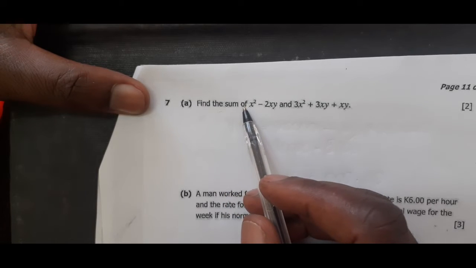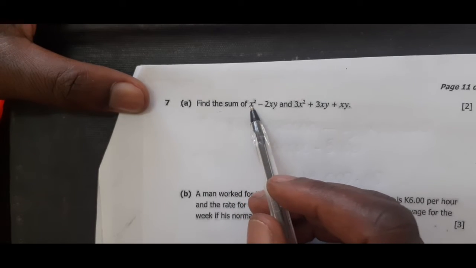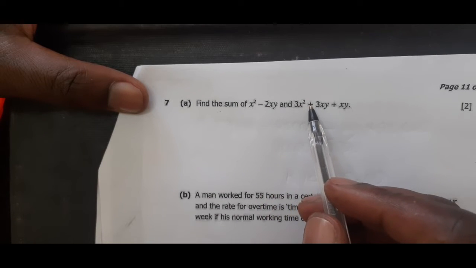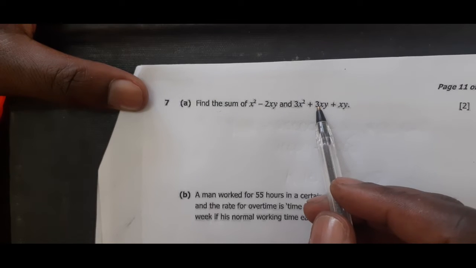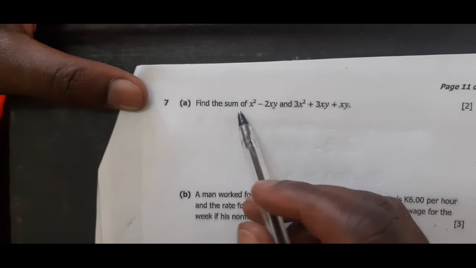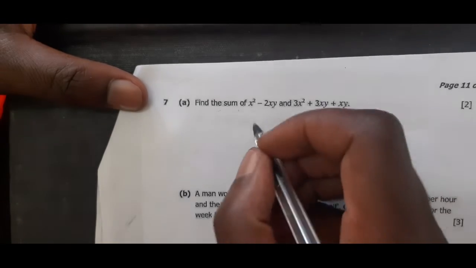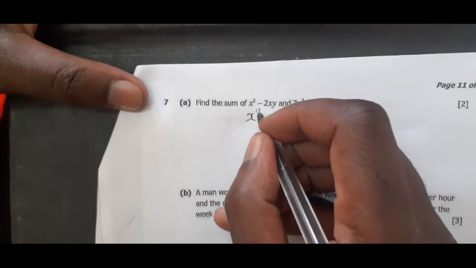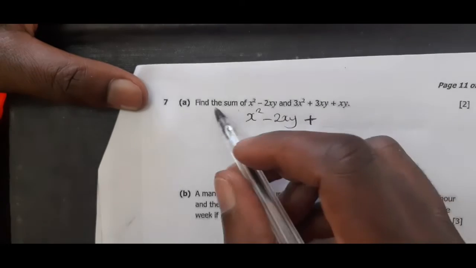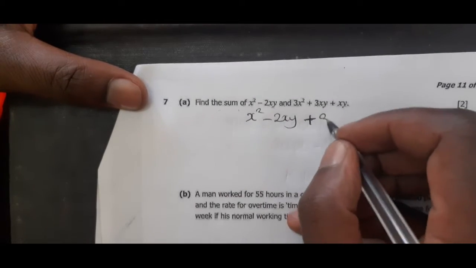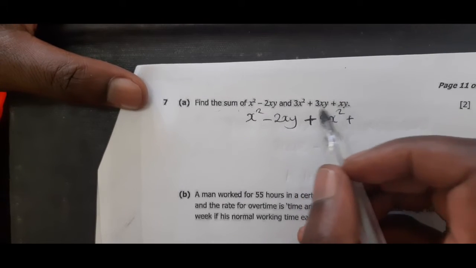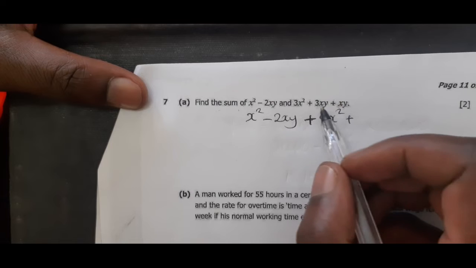Find the sum of x squared minus 2xy and 3x squared plus 3xy plus xy. Find the sum. So we need to add these. These are like terms, we can even add them in advance here.